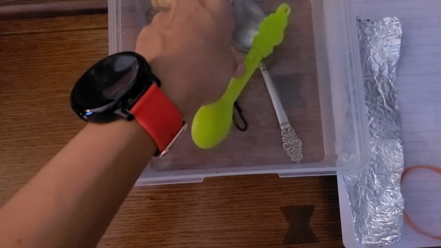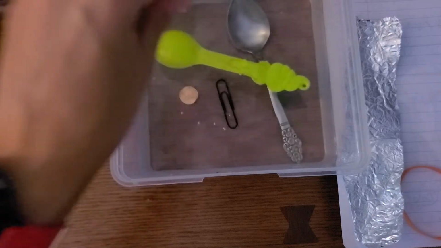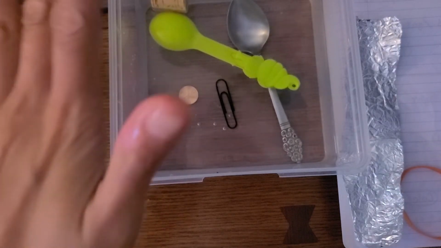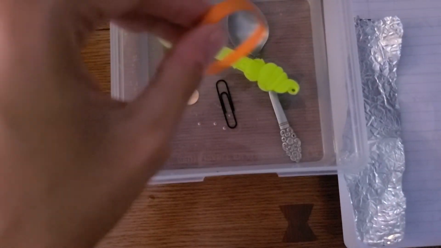So again, I'm gonna put it again. I had to put it level. There you go. So it's floating. Make sure, plastic usually floats, usually.